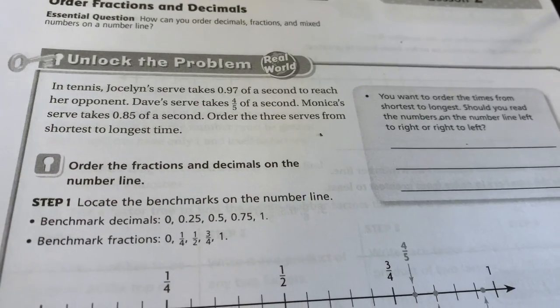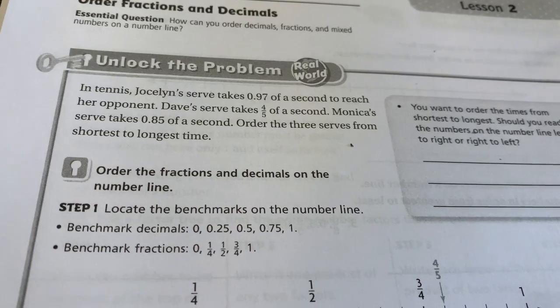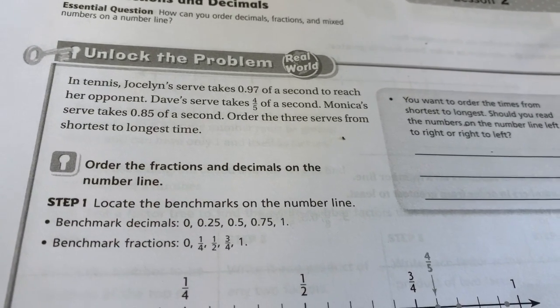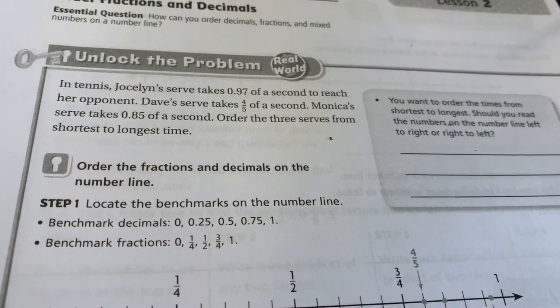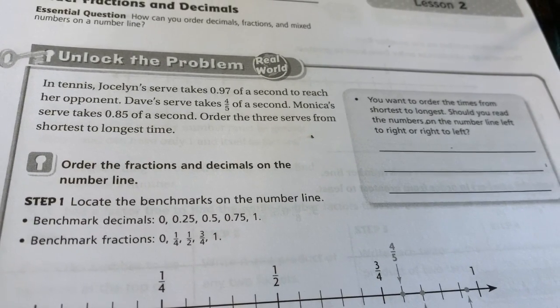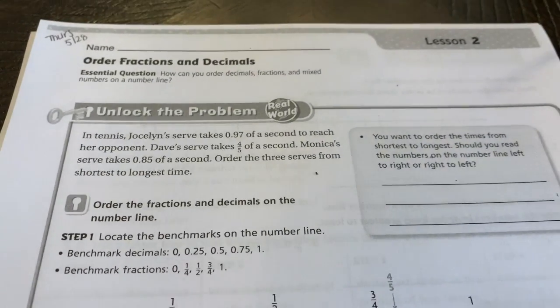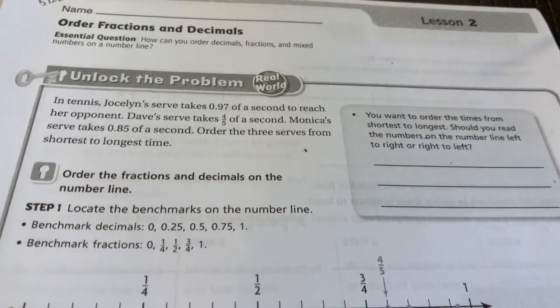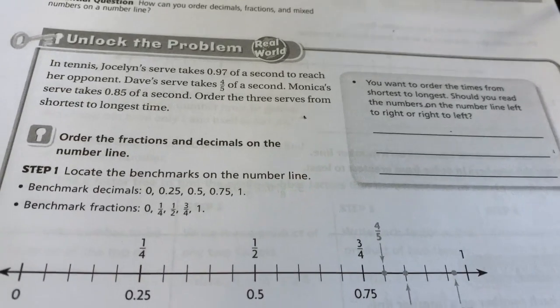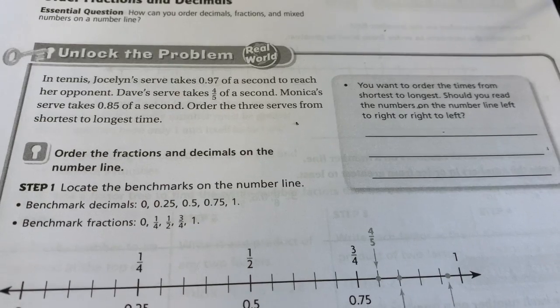So in 5th grade, we were able to compare decimals and fractions, but I don't remember if we did them mixed together. I can't remember, but we did compare and order them. So we're going to start off today by looking at this Unlock the Problem.